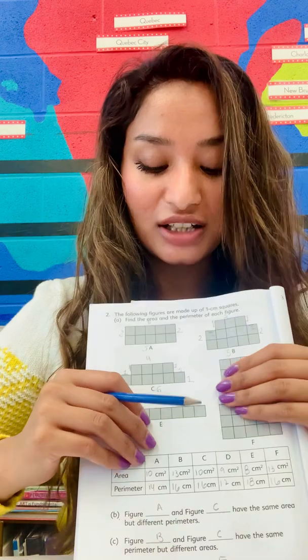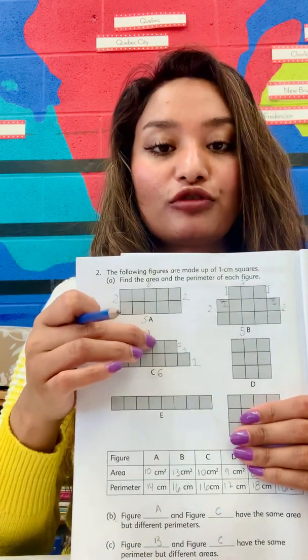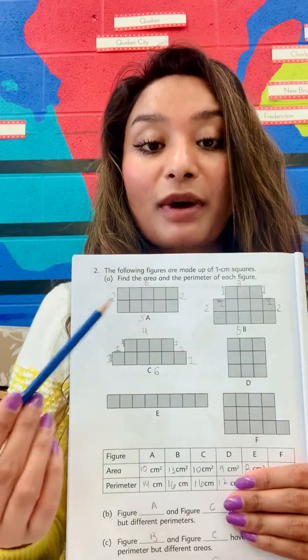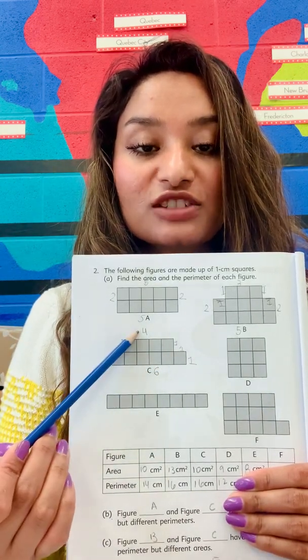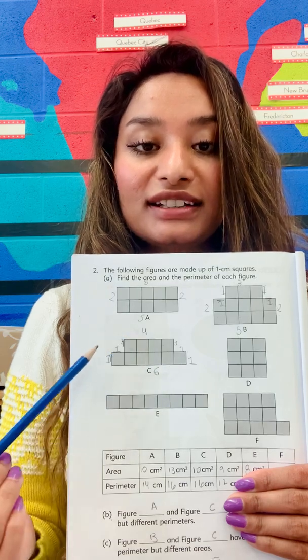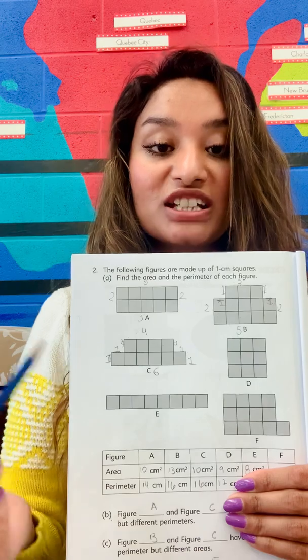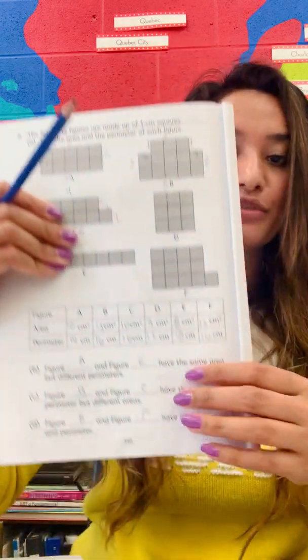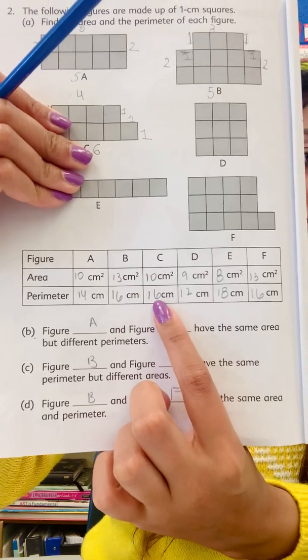I have 3 on this side, 3 on this side, 6 at the bottom, 4 at the top. If I combine all of these, I have to add all of these. So 6 plus 4 gives me 10. 10 plus 3 gives me 13. 13 plus 3 gives me 16. So the perimeter is 16 for C.